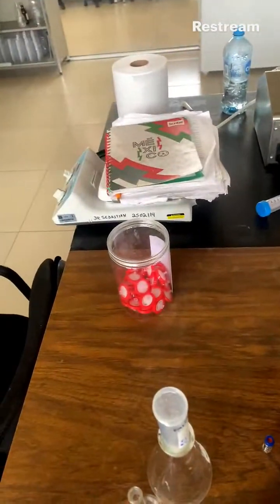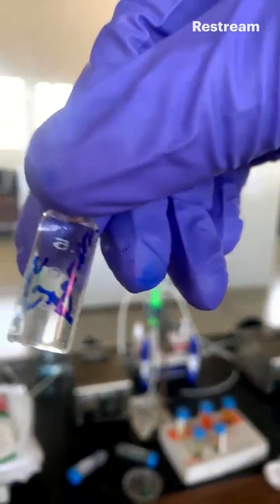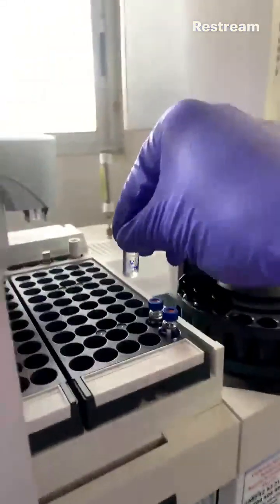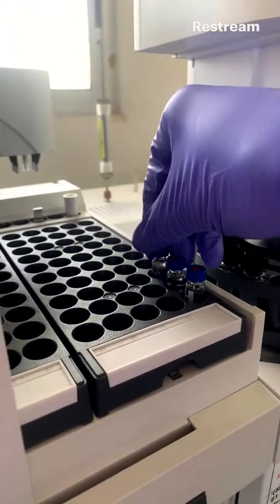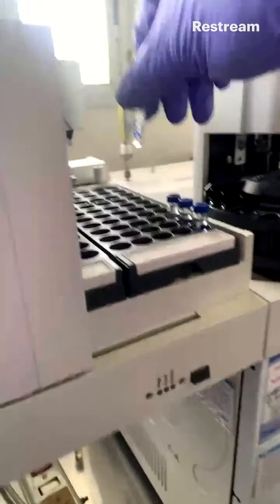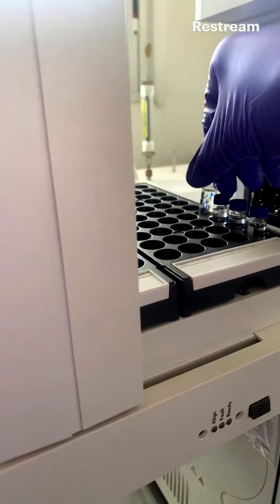I'll place it in port 2. Now this is GC banana. I'll place it in port 3. This is GC agave. I'll place it in port 4.